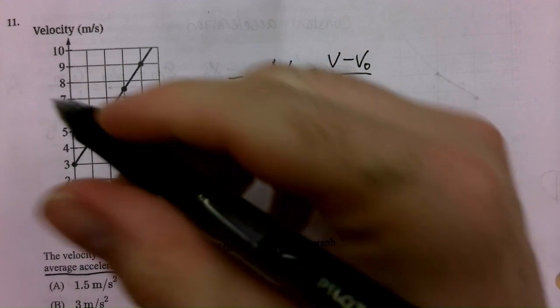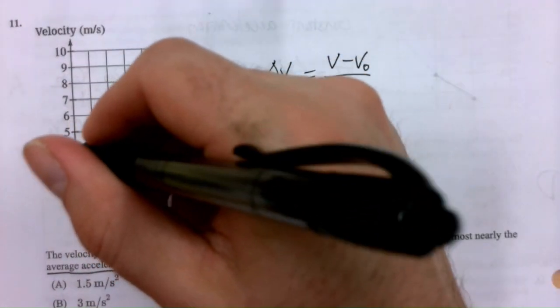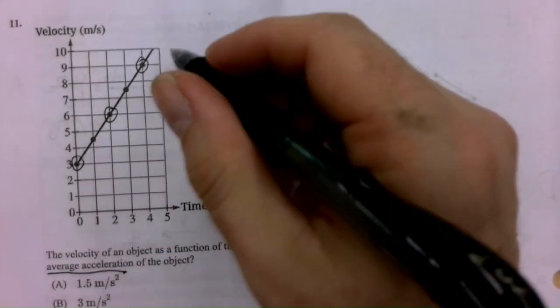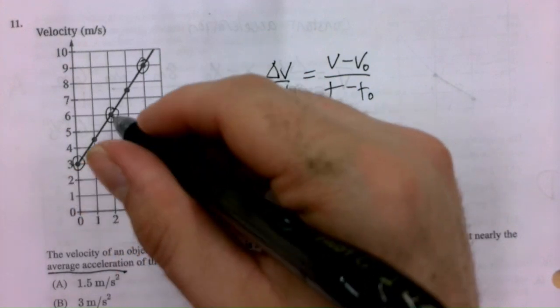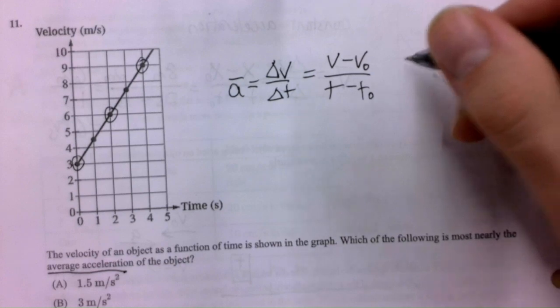All 5 points are okay. This would be 4.5, and this would be 7.5. If you want to go exactly on the grid marks, you probably want to stick to any of these 3 points. I'll do the first and the last, but you could do this middle one and the first, or the middle one and the last. You'll get the same answer.